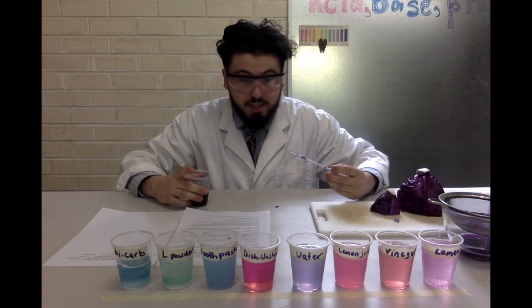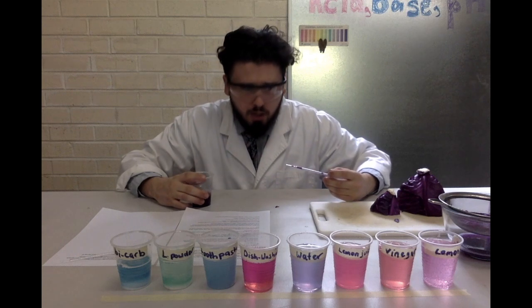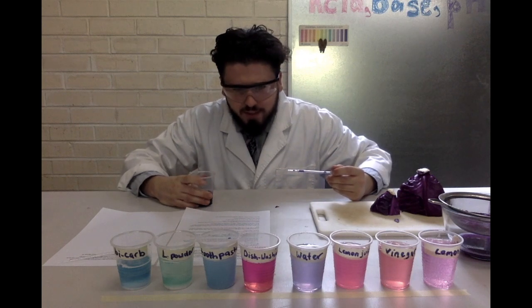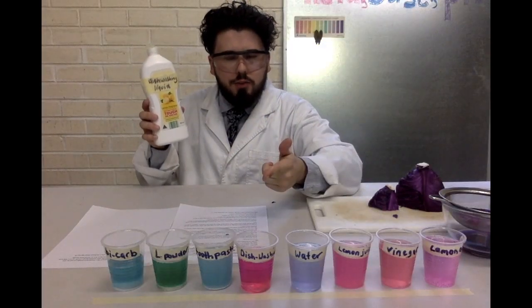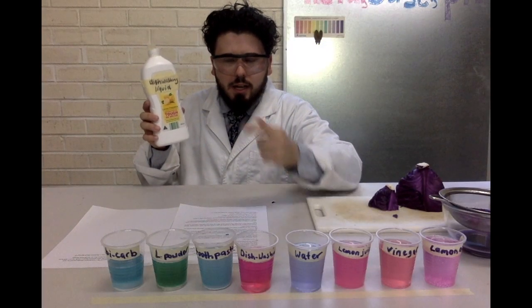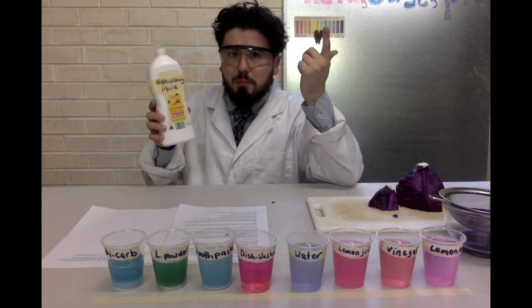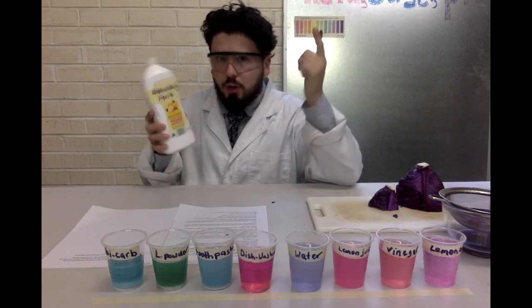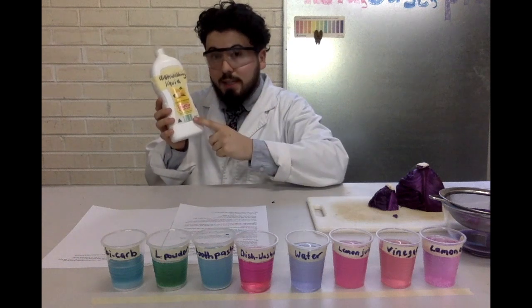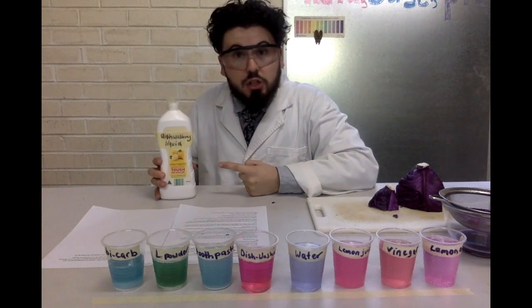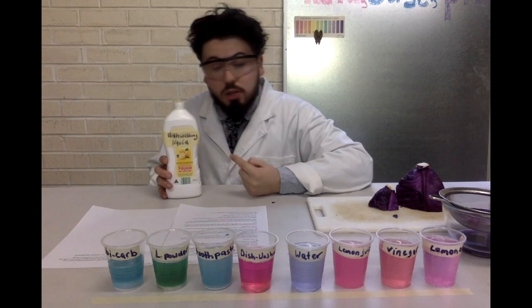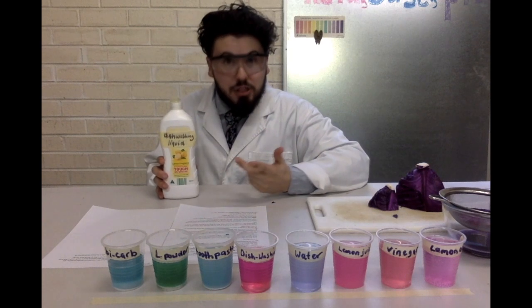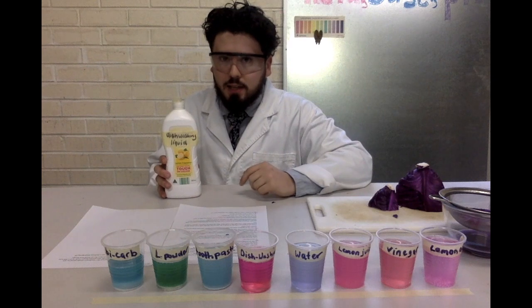Wow! Did you see those color changes? But wait, one of these is not like the others. Whoa! The dishwashing liquid actually turned pink. But I thought it was going to be a base and should have turned blue. What I found out reading the label is this dishwashing soap is actually 1.76% acid. So the compound in it is actually acidic instead of basic.